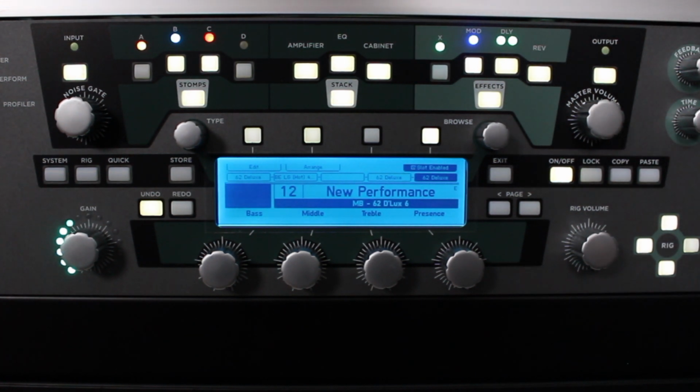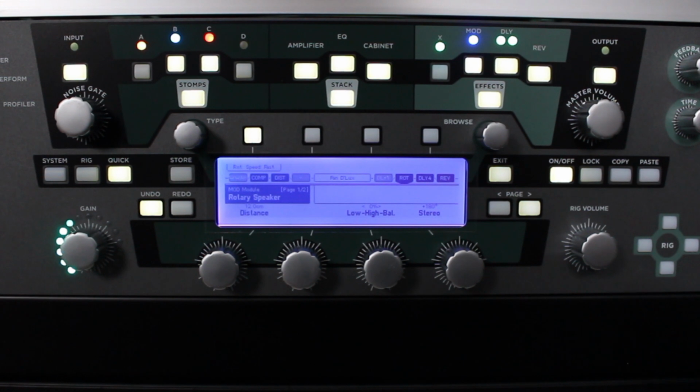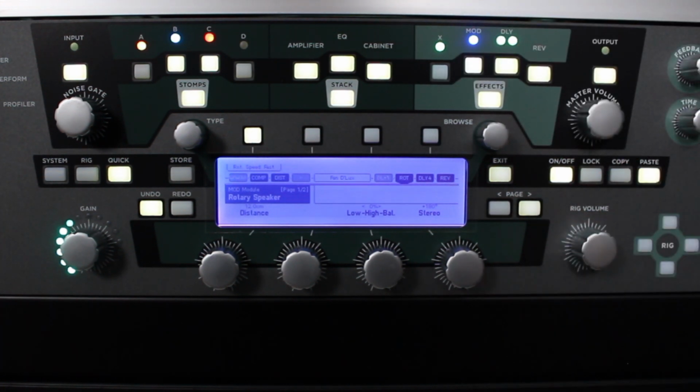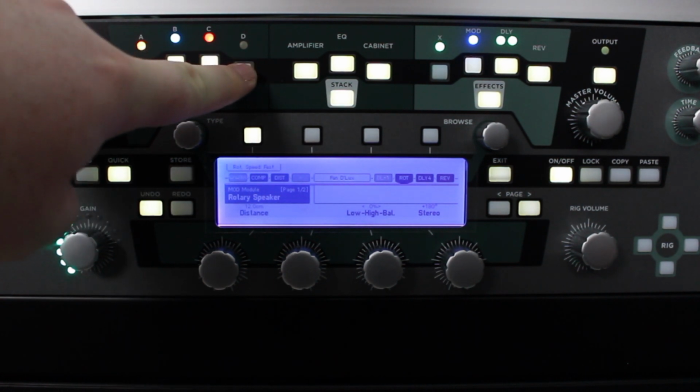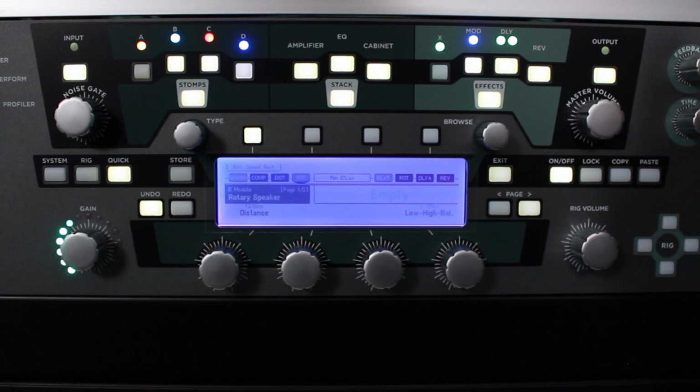The copy and paste function also works for individual effects. So say I want whatever's in here. What have we got? We've got a rotary speaker. So as long as you're on the screen for the rotary speaker, you can press copy and you click on the new slot you want to put it into that says empty, and then paste, and you're away.